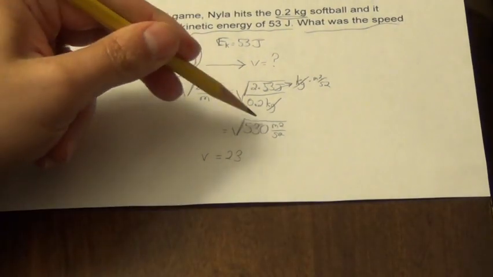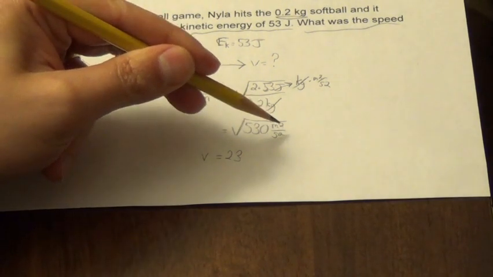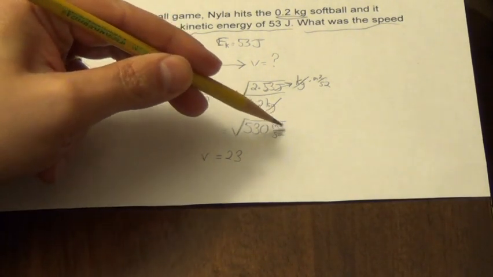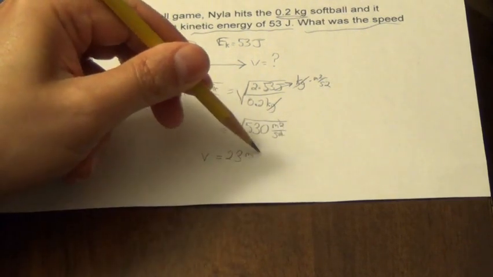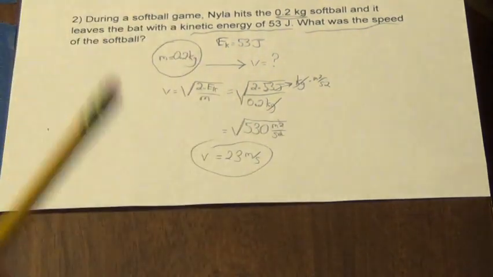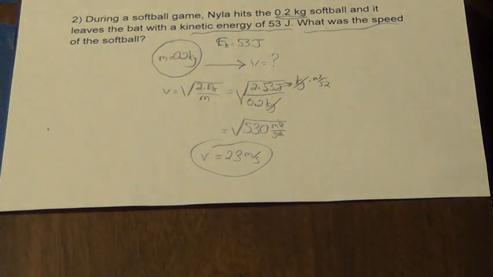And then what happens when we square root the number? That means we also have to square root the units. But if you take the square root of things that are squared, the squares will go away, and you're just left with meters per second. So that's how fast the softball was going if it had 53 joules of kinetic energy and the softball had a mass of 0.2 kilograms.